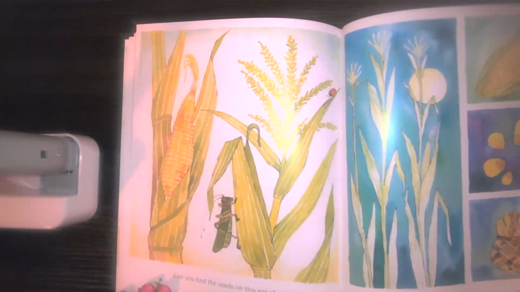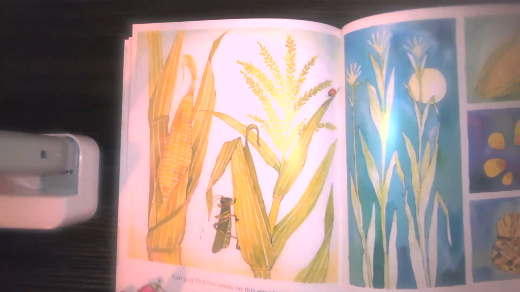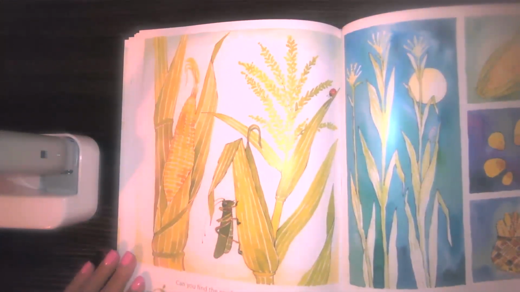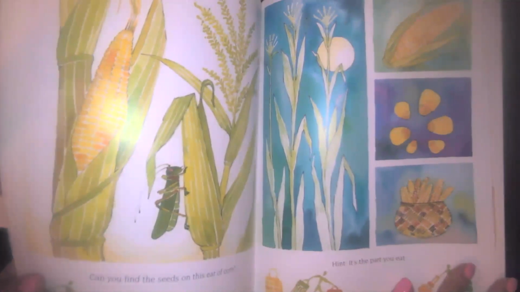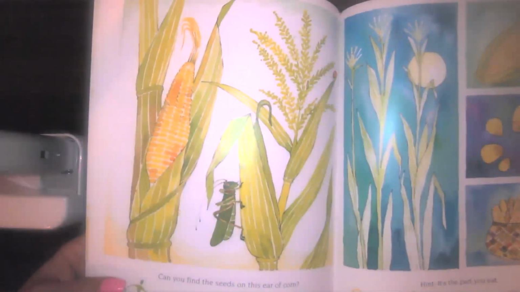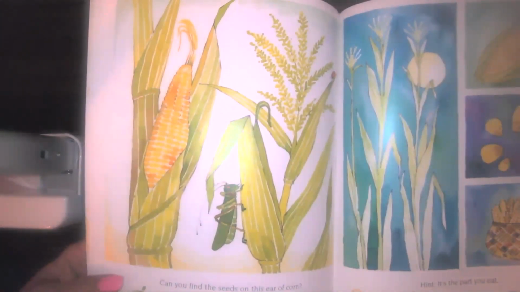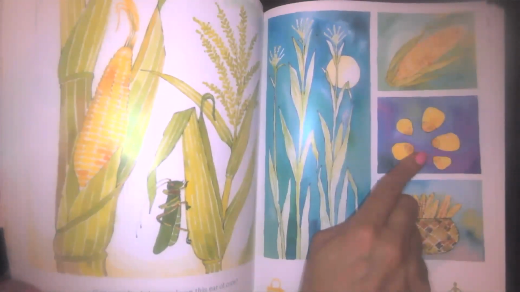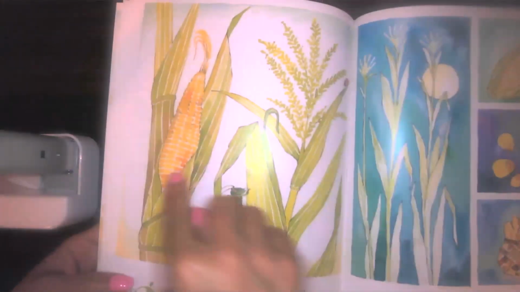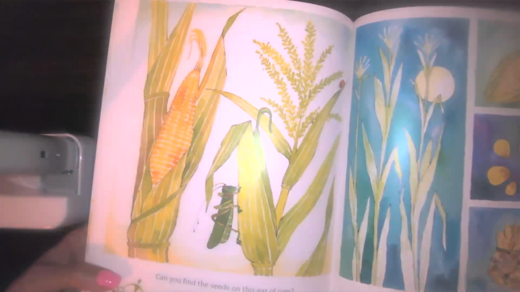Can you find the seeds on this ear of corn? Hint, it's the part that you eat. So where are the seeds? Can you find them? It's the part that you eat. Well, you probably guessed it. It's on the outside, that kernel. That's the seed.